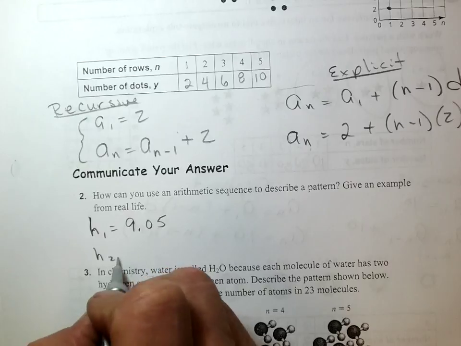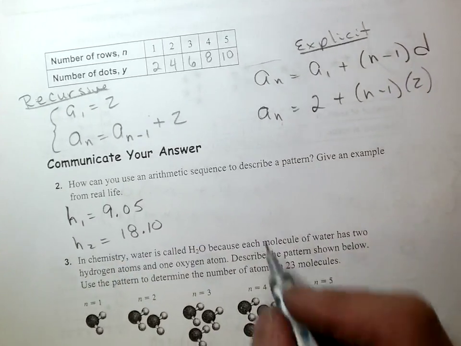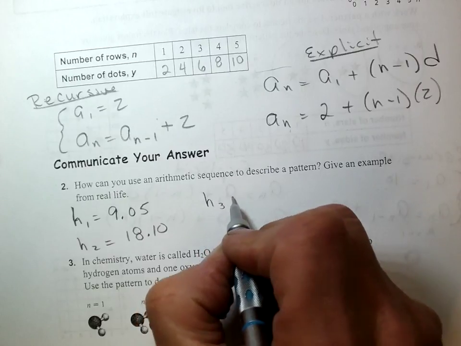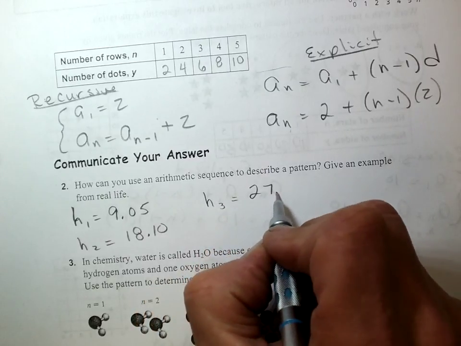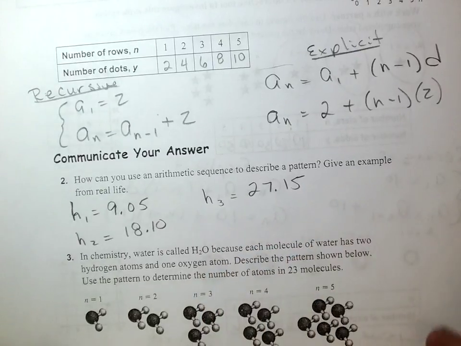So H1 for Landon is $9. H2 is 18, H3 would be 27, and so forth. And that's an arithmetic sequence, isn't it?